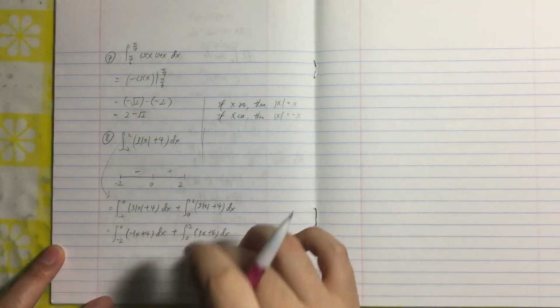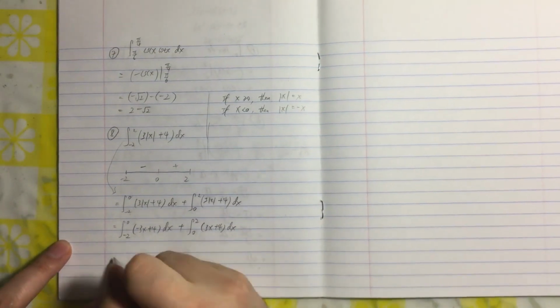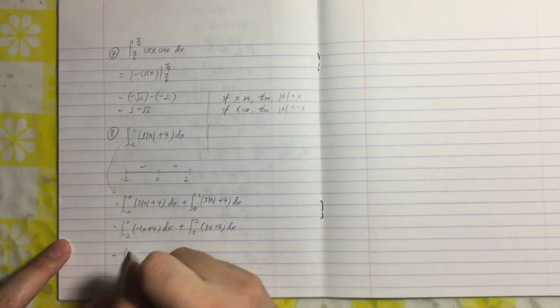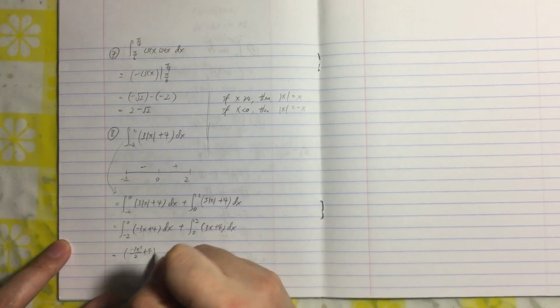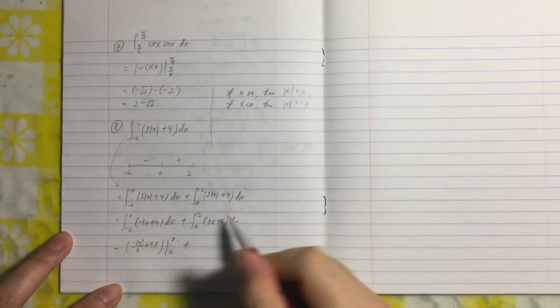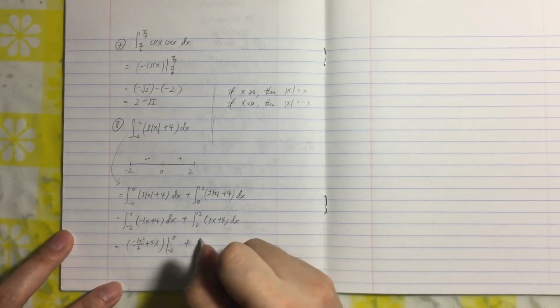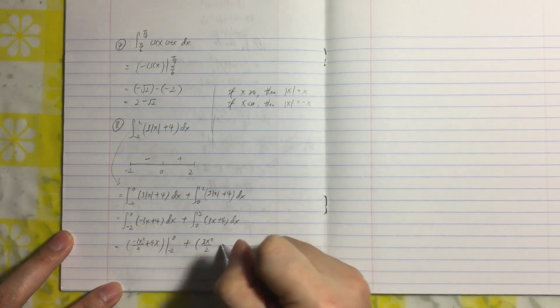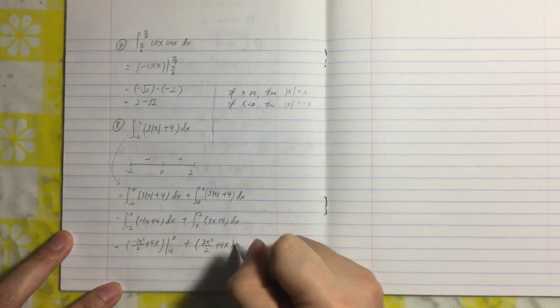Then we solve each integral individually. For the first integral, take the antiderivative. I get negative 3x squared over 2 plus 4x, evaluated from negative 2 to 0. For the second integral, I get 3x squared over 2 plus 4x, evaluated from 0 to 2.